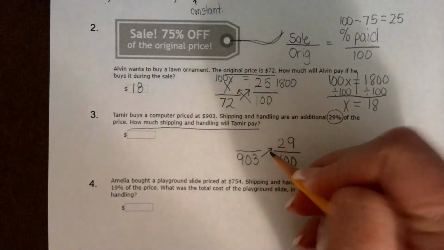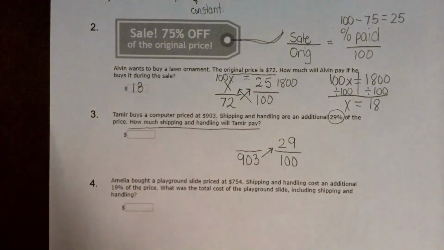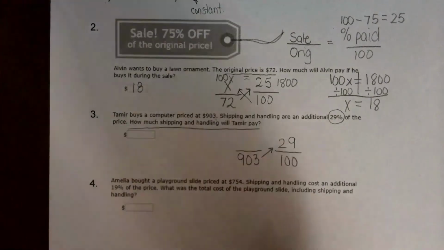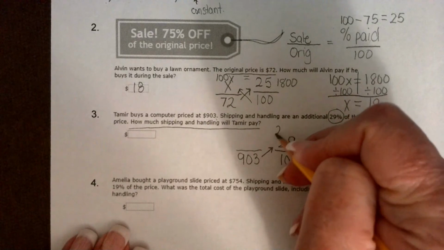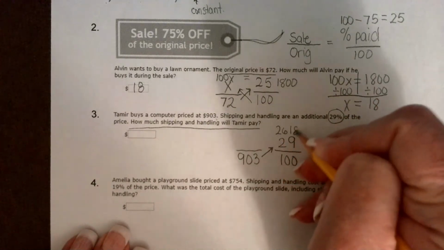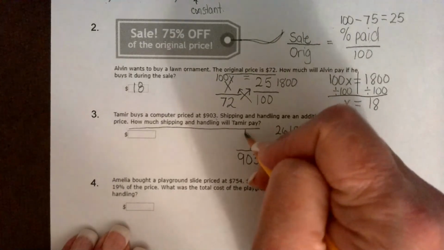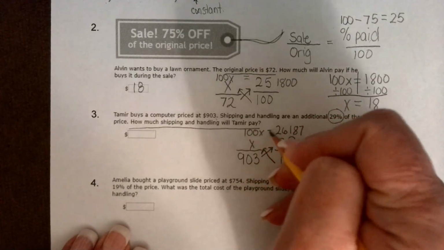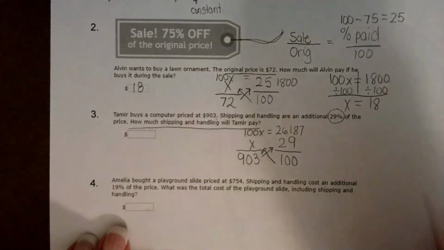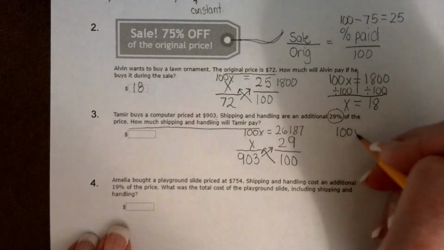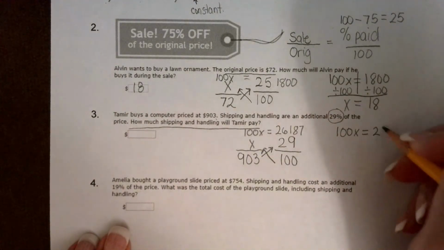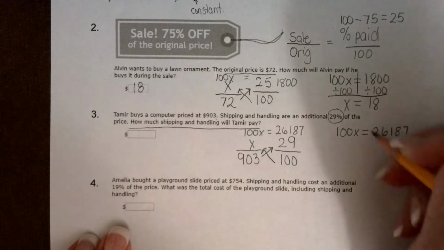So 903 times 29 is 26,187. And then 100 times x is 100x. Those two things have to be equal. So to get the answer to that problem, we're just taking the 26,187.